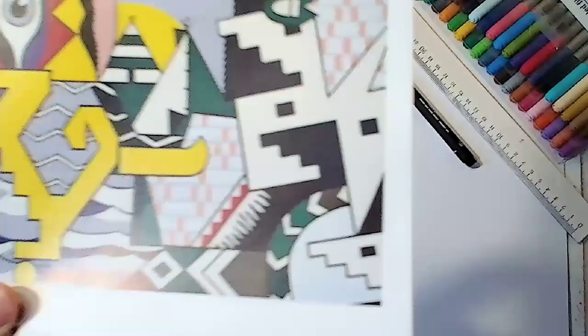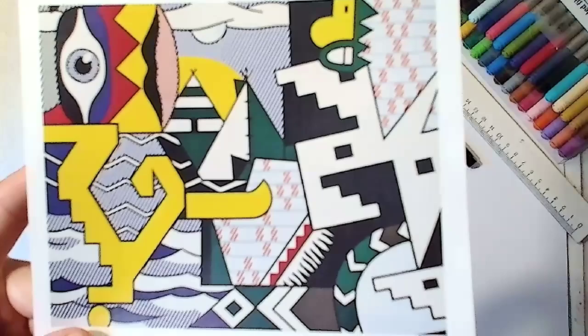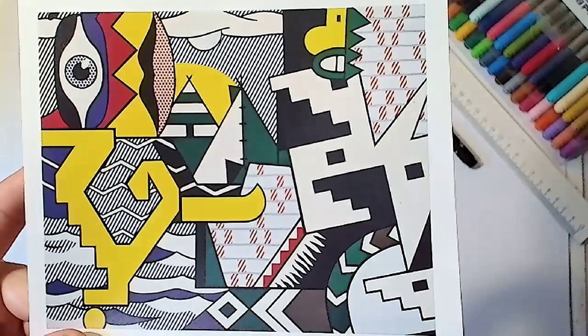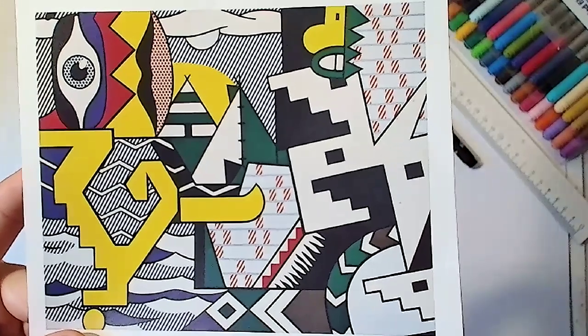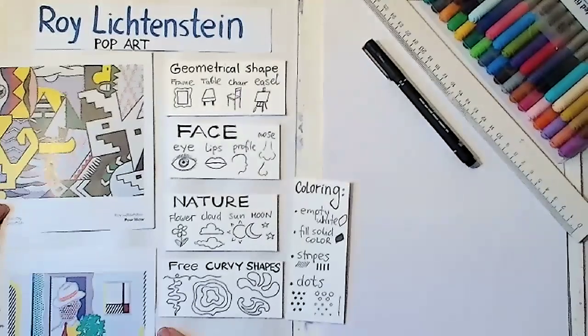He also worked a lot with comics, creating comic books. So you can actually see this style. It resembles a bit the comic art.